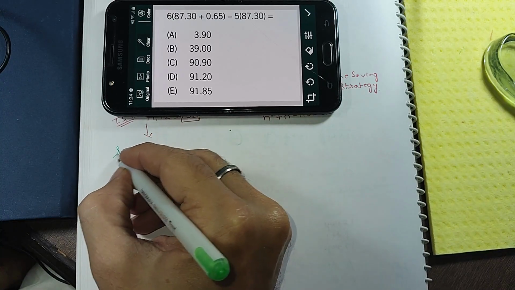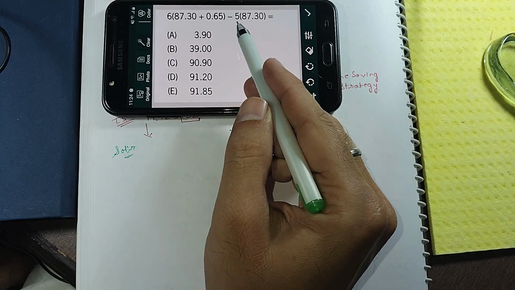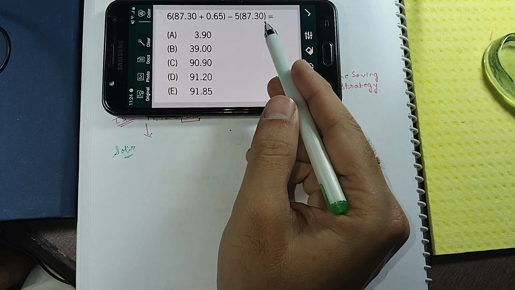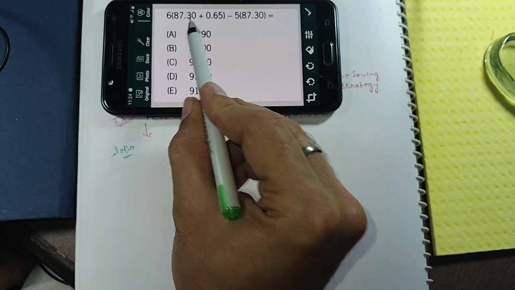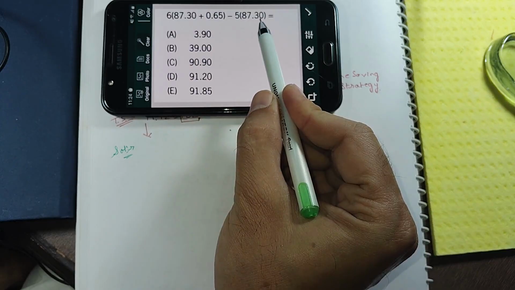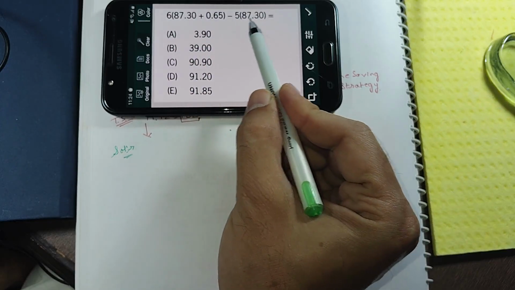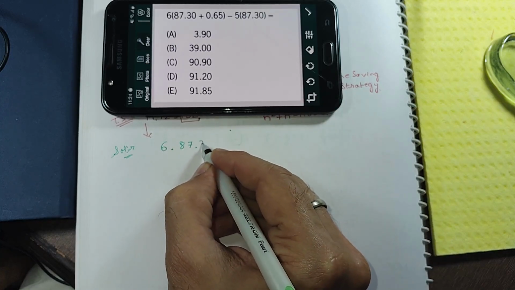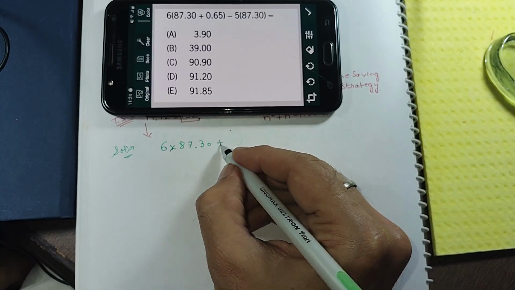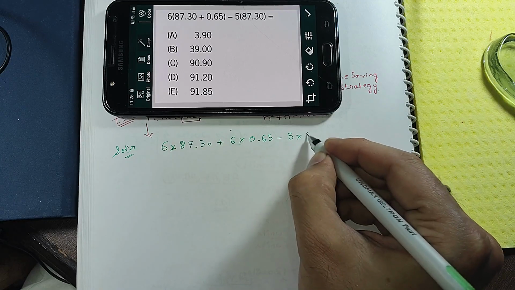Next question is 6 bracket 87.30 plus 0.65 minus 5 bracket multiplied by 87.30. So by watching closely you can see that 87.30 appears here also. When I open the bracket, it will be 6 times this minus 5 times this. So I can write it like this: 6 times 87.30 plus 6 multiplied by 0.65 minus 5 multiplied by 87.30.